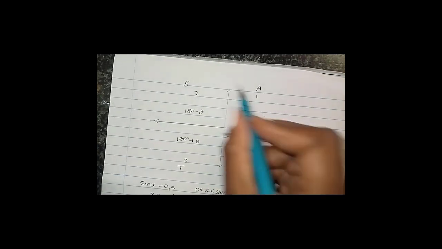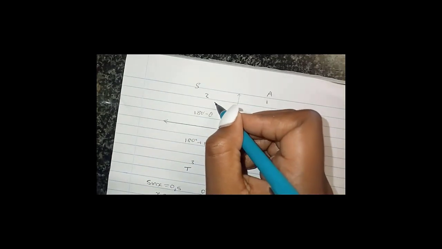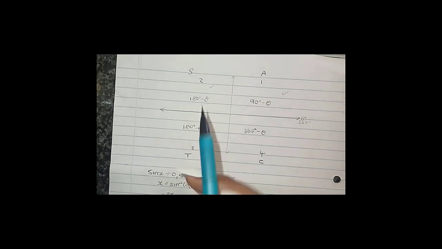So 360 is a circle. This means that our x can be in any of the four quadrants. But we are only looking for the quadrants where sine is positive. Those are the first quadrant where all trig ratios are positive and the second quadrant where only sine is positive.